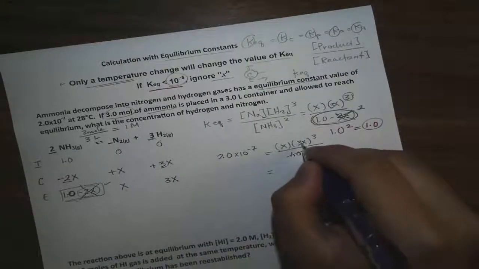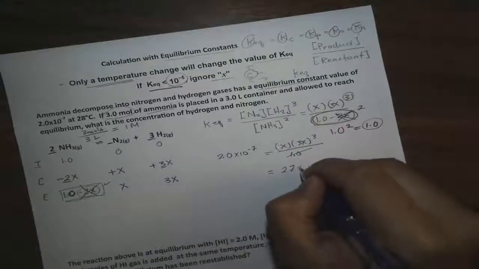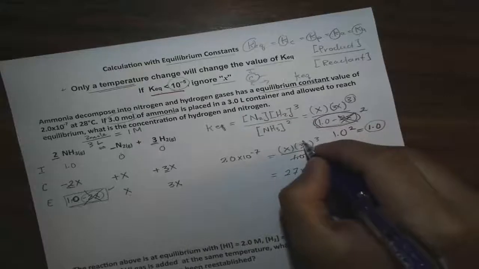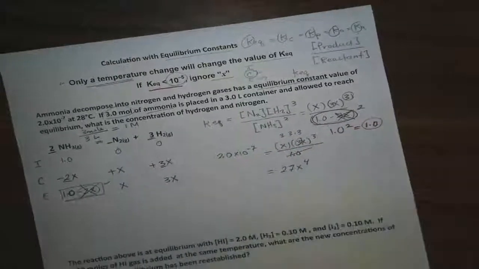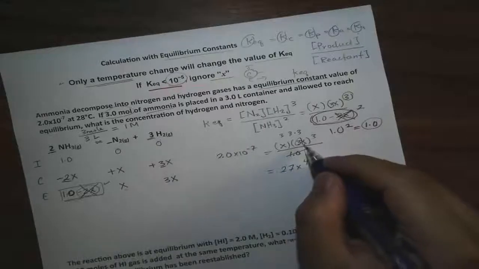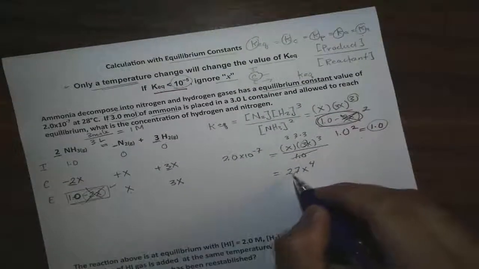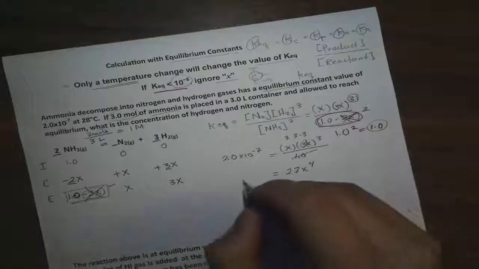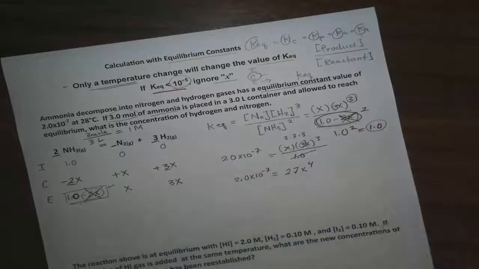Of course, x times 3x to the cube will give us 27x to the 4th. Because this right here, 3 times 3 times 3, that's what it is representing. And x times x times x times x. And that's how we have 27 times x to the 4th. And that's equal to the equilibrium times 10 to the -7.